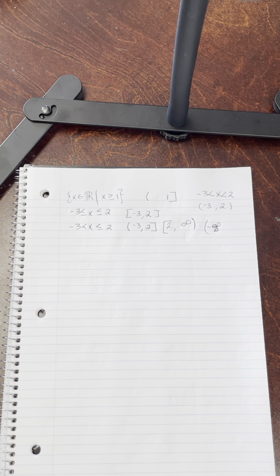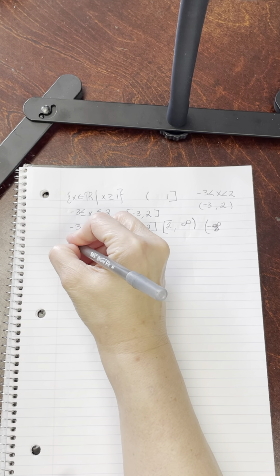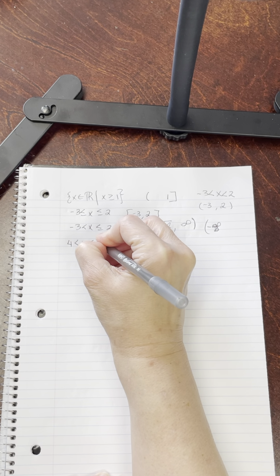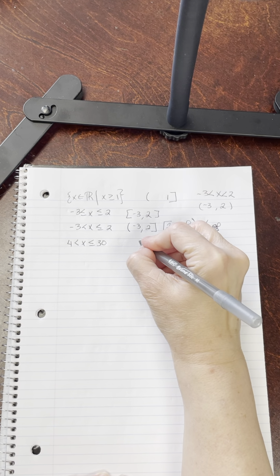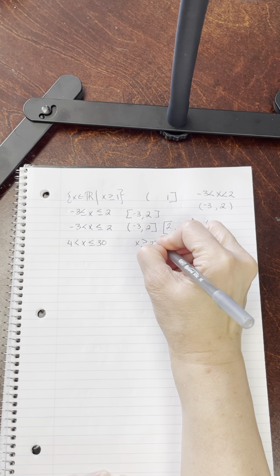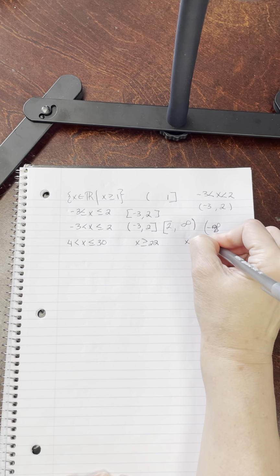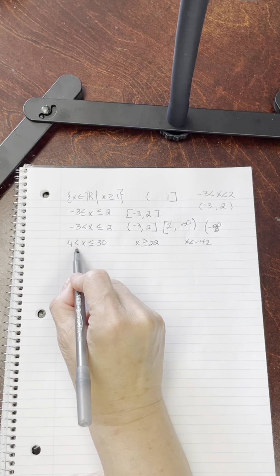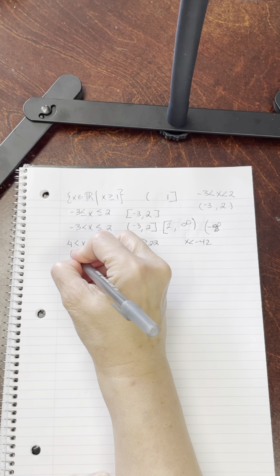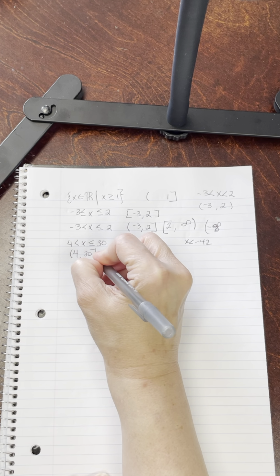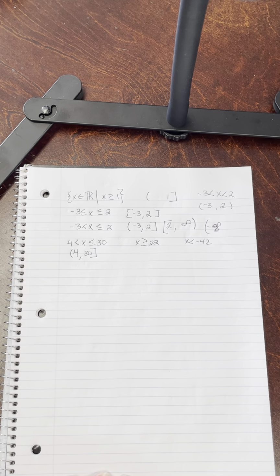Now that we have discussed all of that, look at example 1. Designate the following intervals by using interval notation. They give us 4 is less than x, which is less than or equal to 30. They give us x is greater than or equal to 22, and they give us x is less than -42. This first one doesn't have the or equal to on the 4, so it's a parenthesis with 4, 30, and a bracket on the 30.